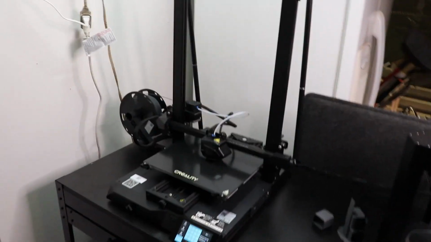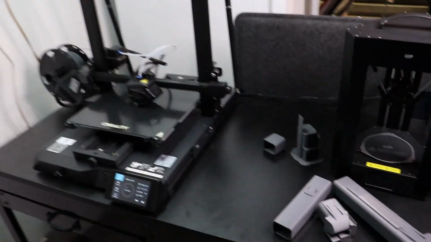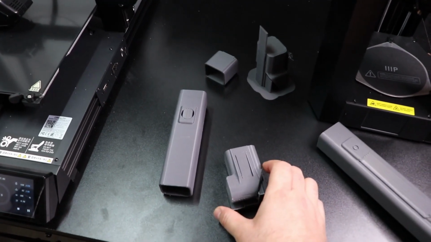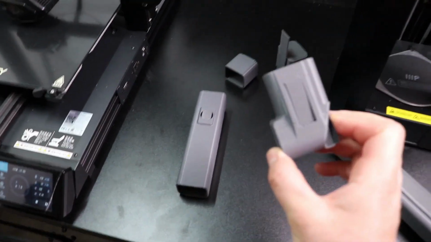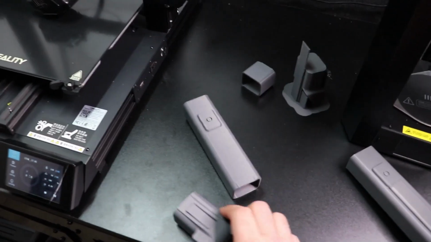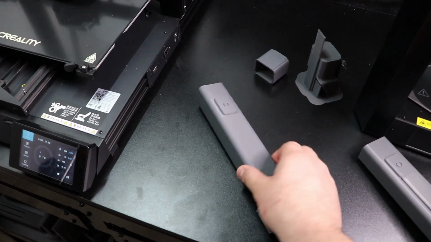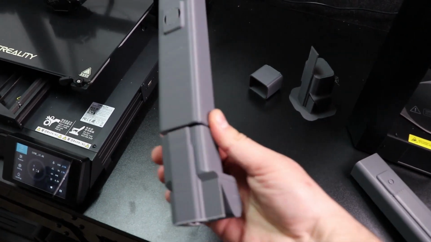Alright, the automatic bed leveling is finished. And one thing to note is that when this piece came out messed up, I thought to myself, you know what? I could only assume that maybe it's the extruder, maybe it's a hardware problem.